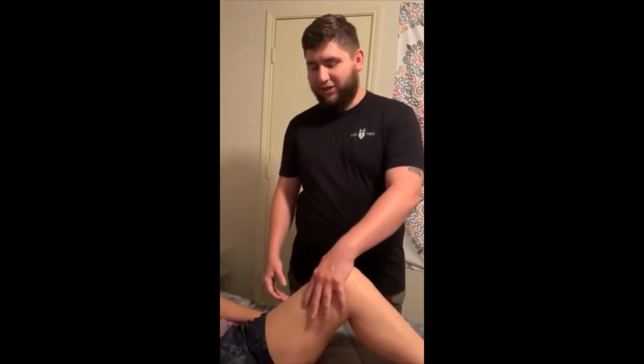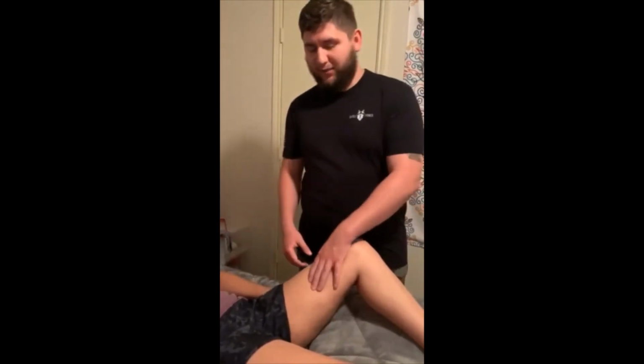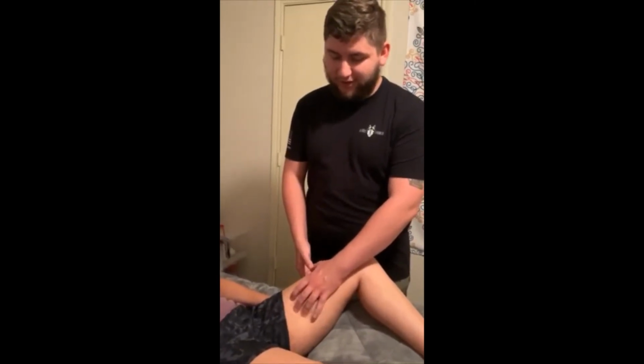You have your patient laying flat with their hips flexed and laterally rotated slightly, and you will have your patient adduct their hips, and you will palpate their medial thigh to find the gracilis.